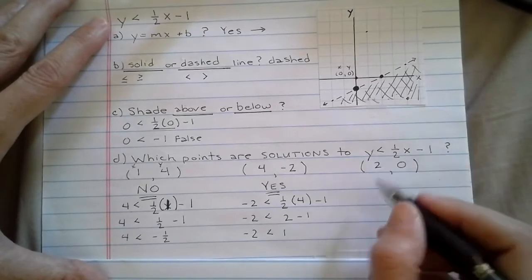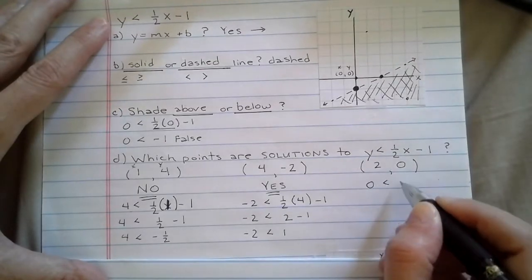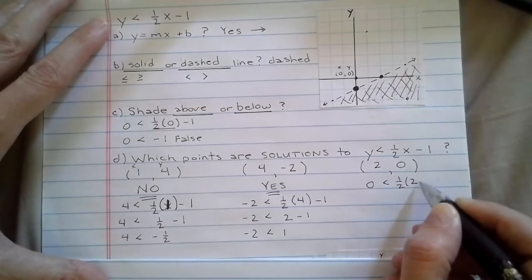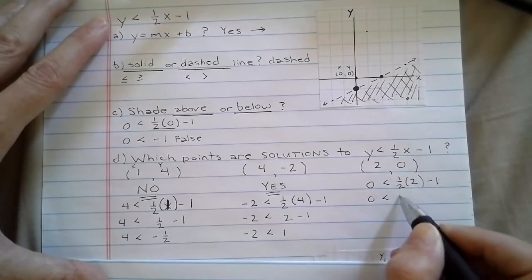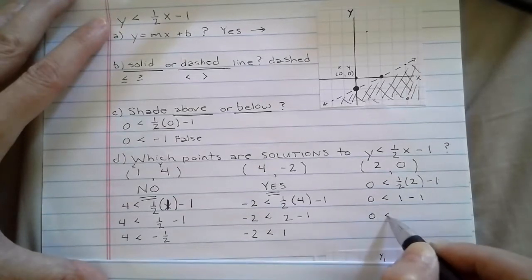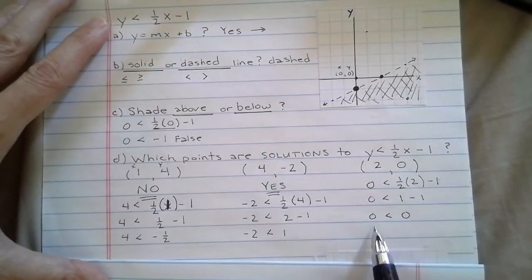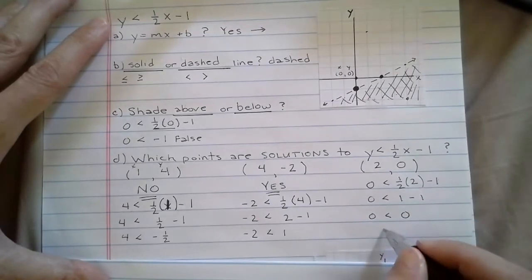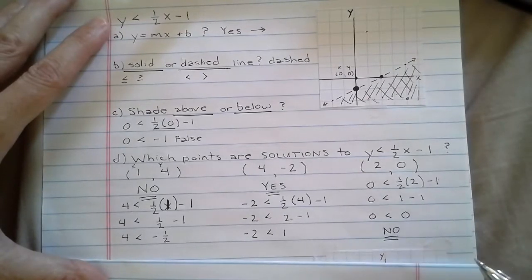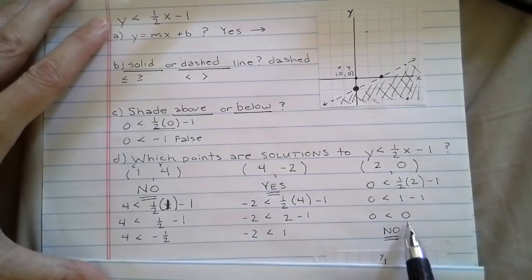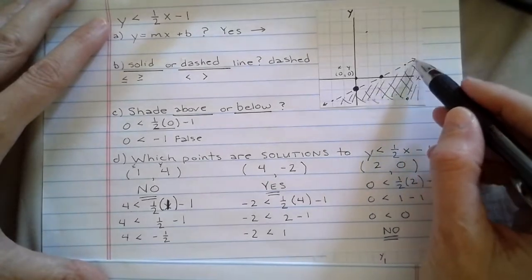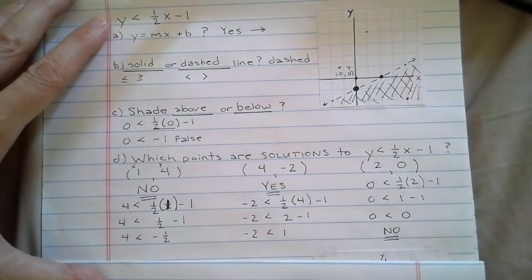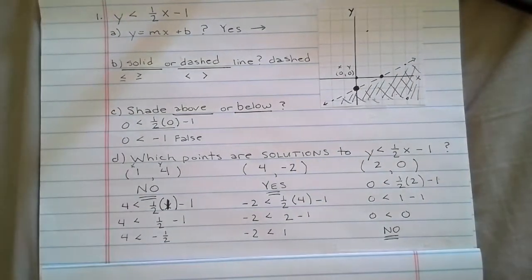All right, let's try plugging in here. My y value is 0. My x value is 2. And so I'm going to simplify the right side. 1/2 of 2 is 1. 1 minus 1 is 0. Is 0 less than 0? And the answer to that is no. No, it's not. It's like saying you're younger than yourself, right? 0 is not less than itself. So the points that are right on these lines, the dashed lines, are not actually solutions. They're boundaries for the solutions.